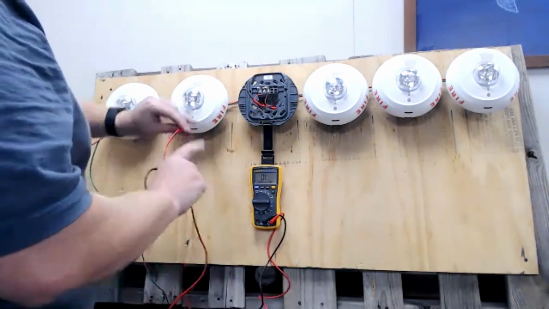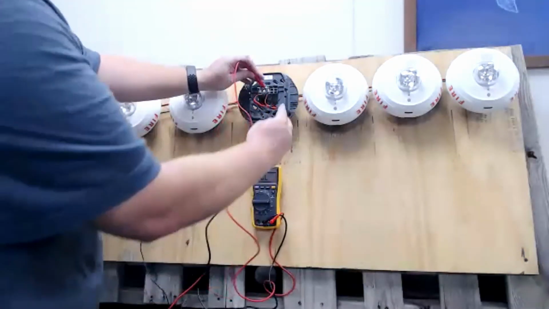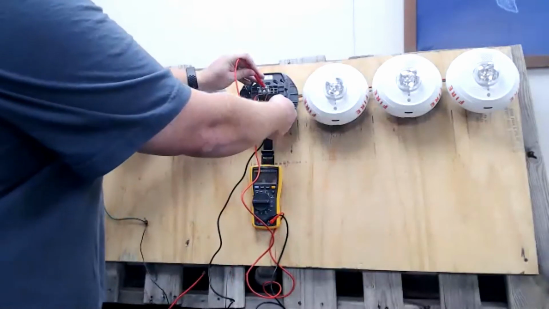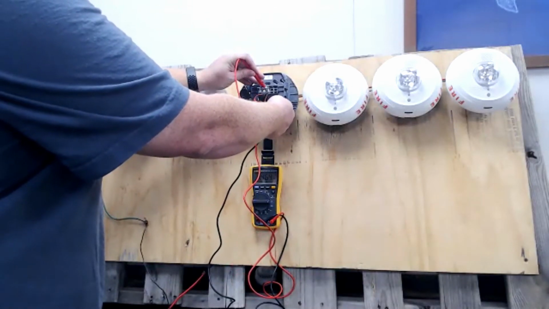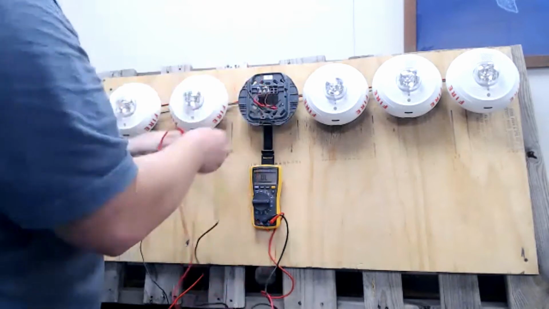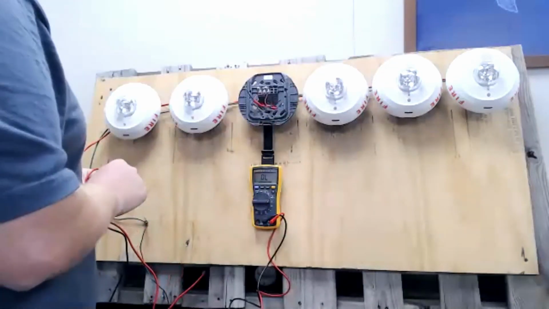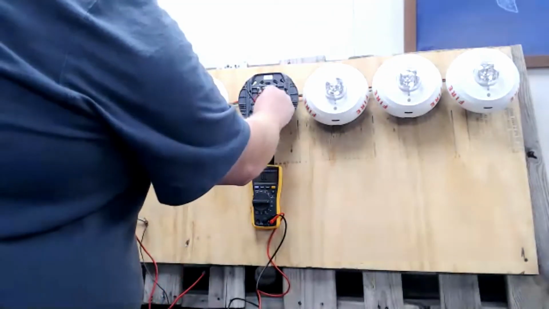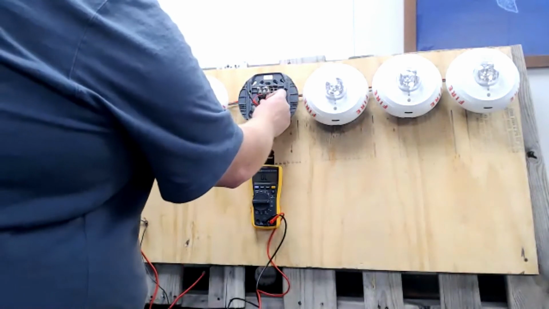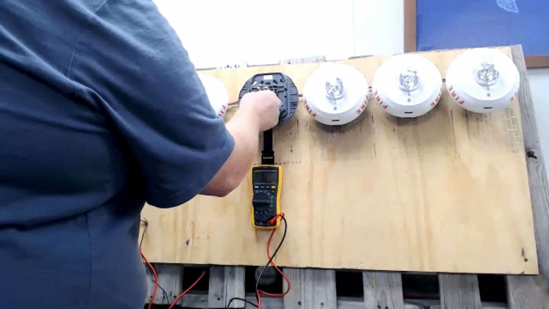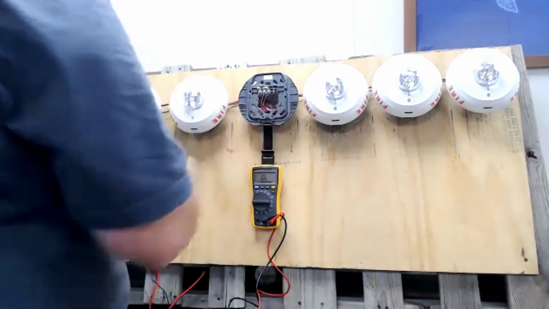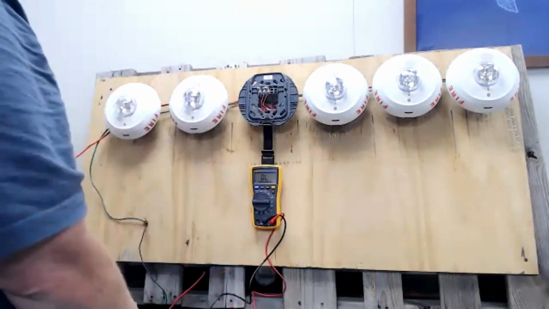And to verify that, I can put across these, and I see my end-of-line resistor. I've got 4.46 k ohms. So that from here that way has no ground fault. So I'm going to go ahead and put this device back together because I know my ground fault's not here. My ground fault is somewhere over here.